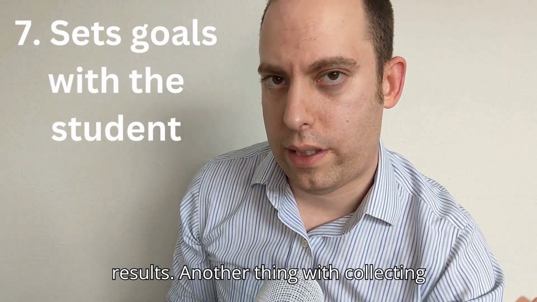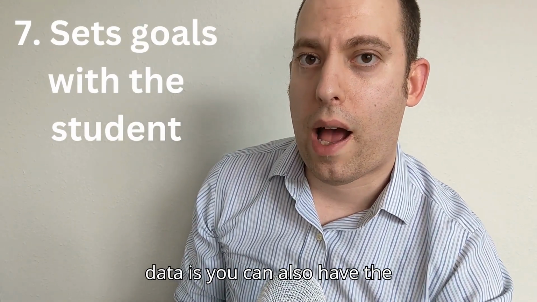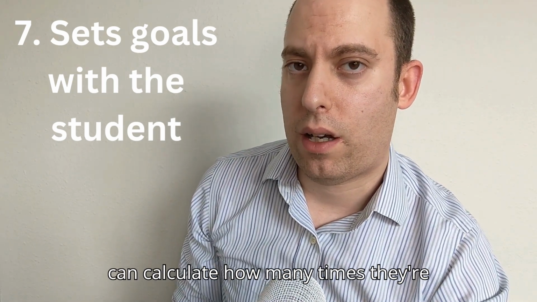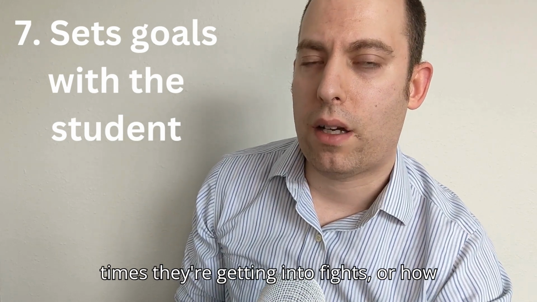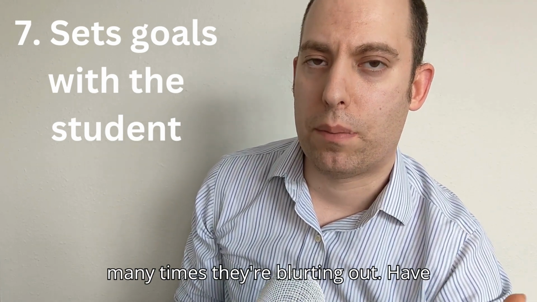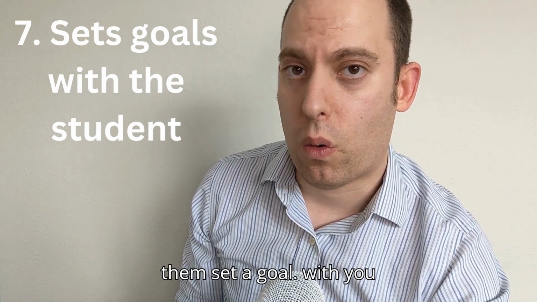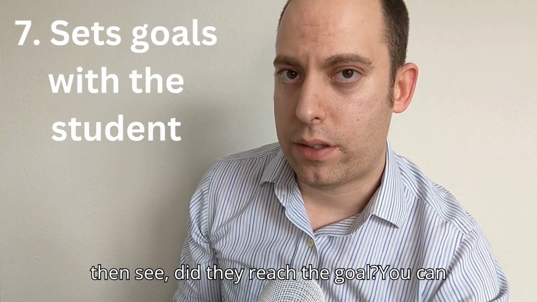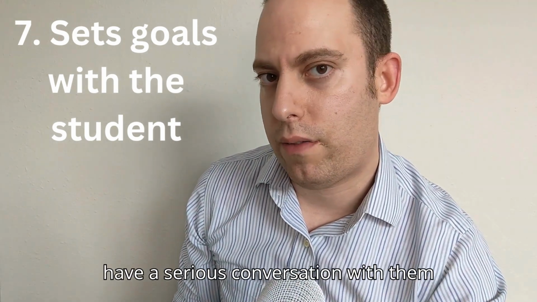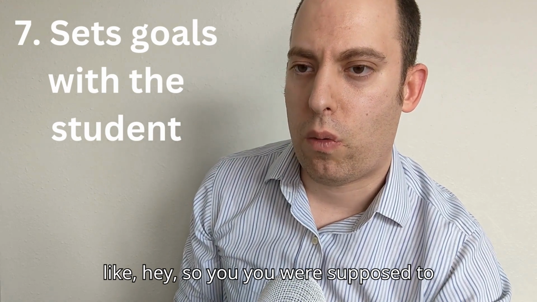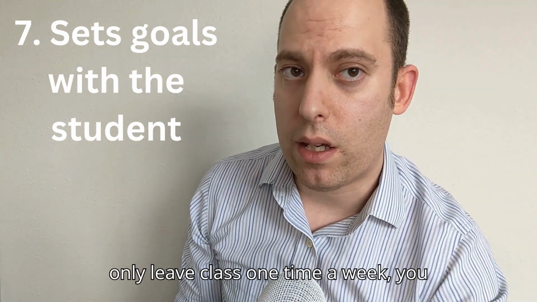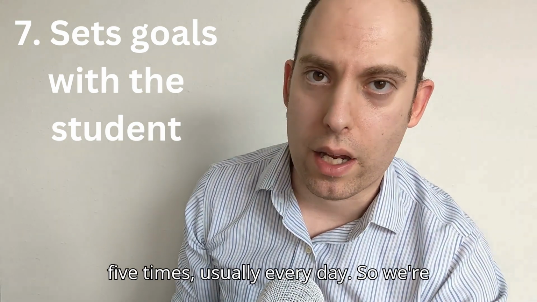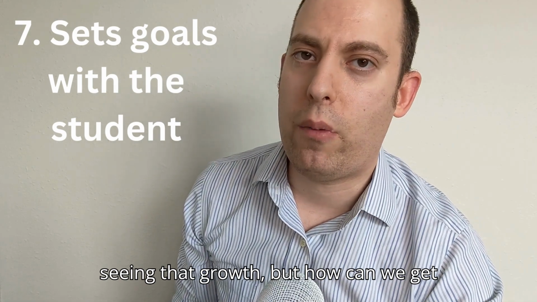Another thing with collecting data is you can also have the student collect data with you. They can calculate how many times they're running out of the class, or how many times they're getting into fights, or how many times they're blurting out. Have them set a goal with you and have them collect their own data and then see, did they reach the goal? You can have a serious conversation with them: hey, so you were supposed to only leave class 1 time a week. You left 2 times a week, but you used to leave 5 times. You used to leave every day. So we're seeing that growth, but how can we get better?